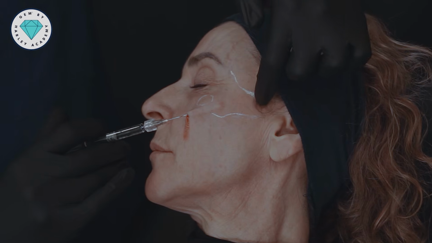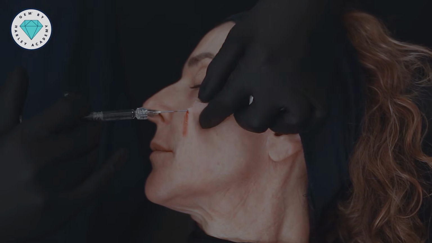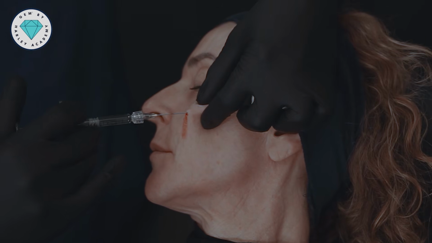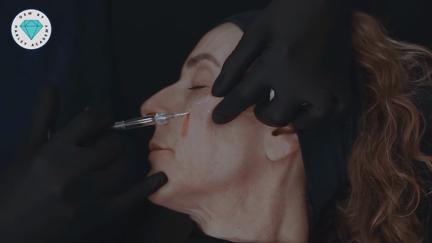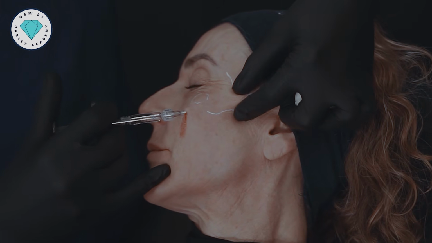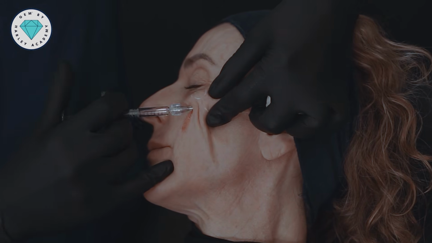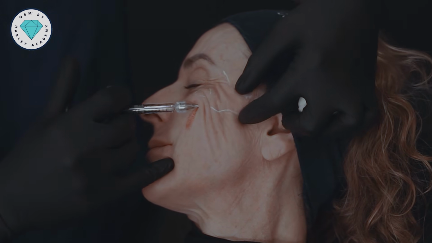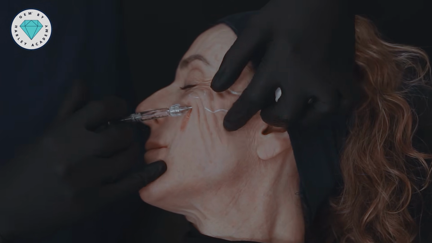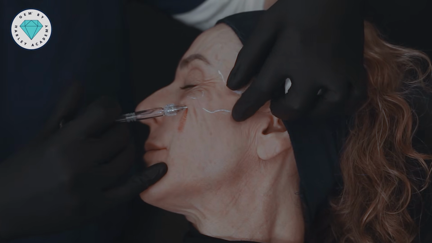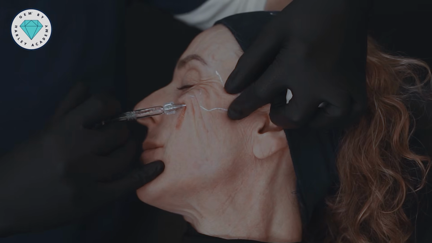I don't need to start treating the deep plane until I get to this point, where I'm going to again perforate through the orbicularis oculi muscle, and now I'm moving in the deep plane along the lateral zygoma, the zygomatic arch. The reason I'm choosing this deeper depth is because, again, this is about deep volumizing, and I want to create as much structure as possible so that it enhances my medial midface treatment.